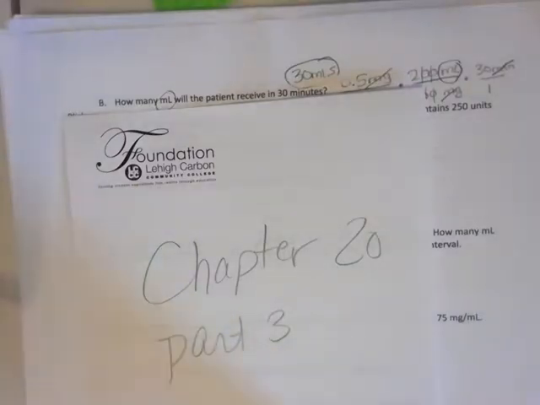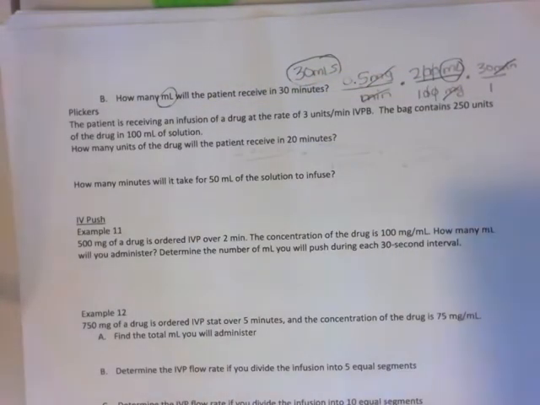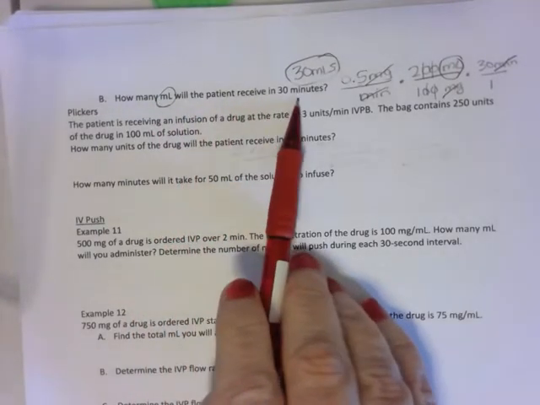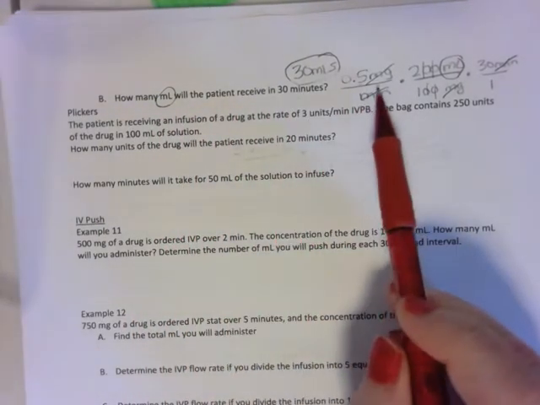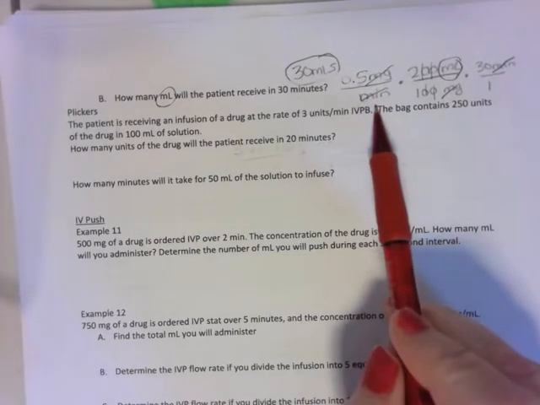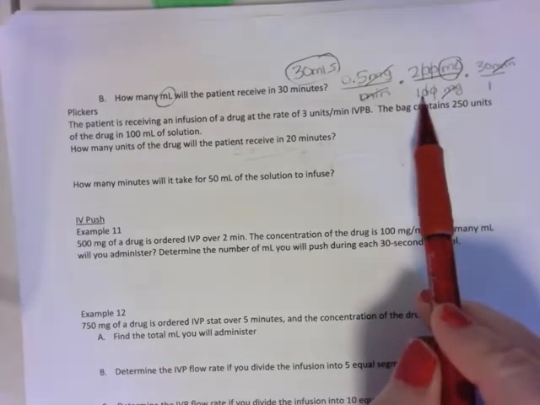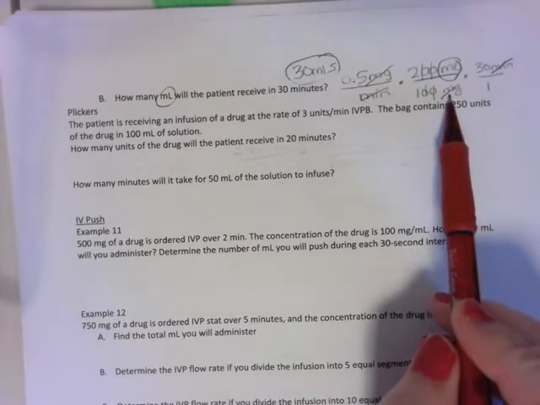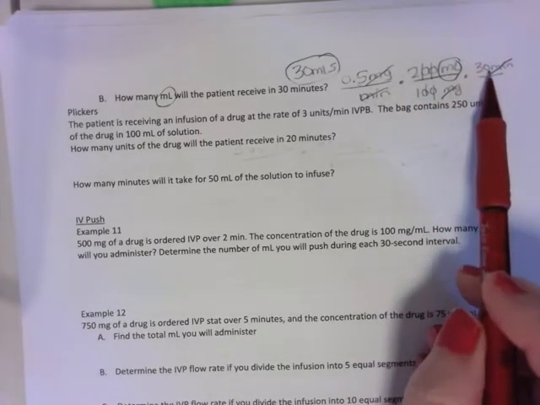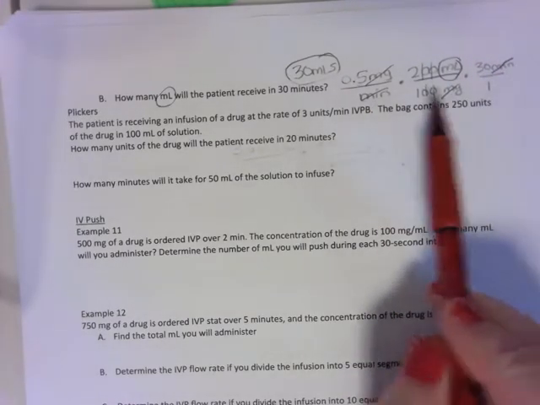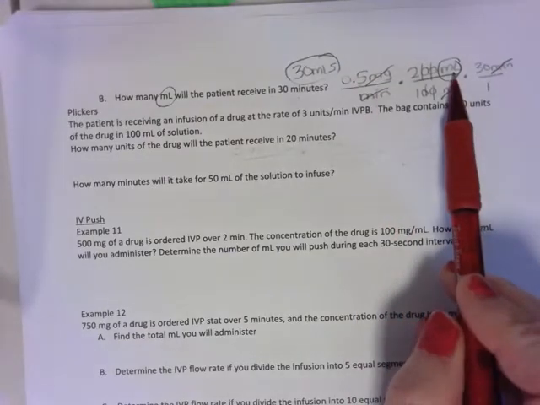Part 3, so part B is actually part of example 10. Here they're asking how many milliliters will the patient receive in 30 minutes. Remember, we were giving 0.5 milligrams per minute. A strength of 200 milliliters had 100 milligrams, and we put our 30 minutes. Then we cross out our minutes, cross out our milligrams, and our answer's in milliliters, which is what we want.